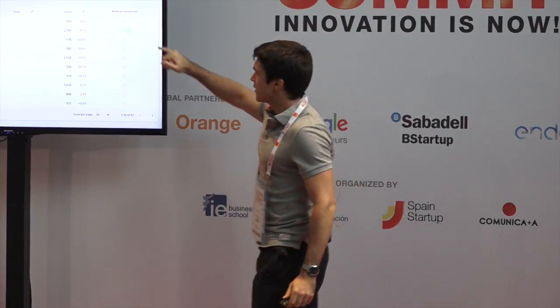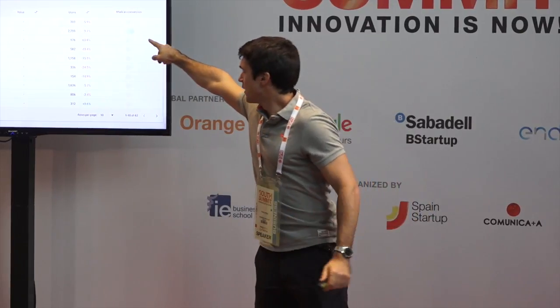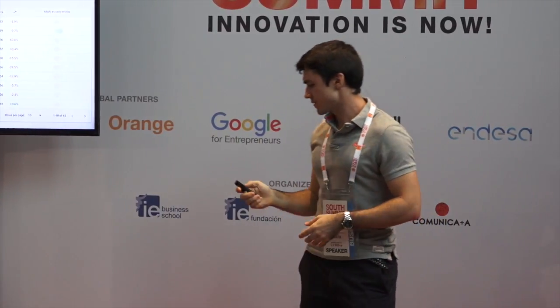And for me, one of the coolest features is that you can mark any of the events as a conversion just by clicking on this button. So this is pretty useful. You don't have to code specifically for conversions.